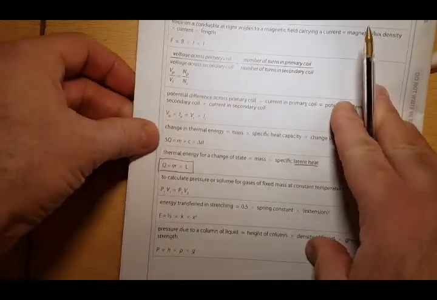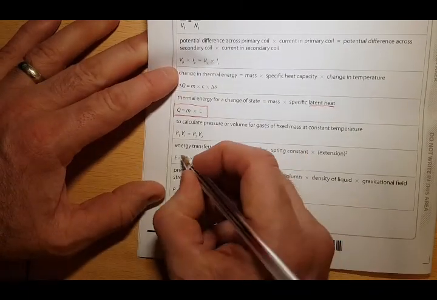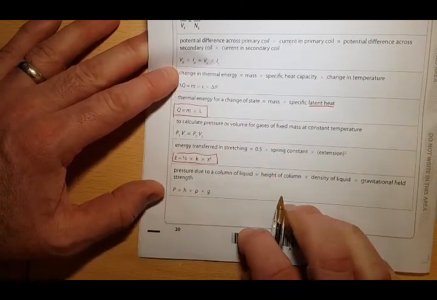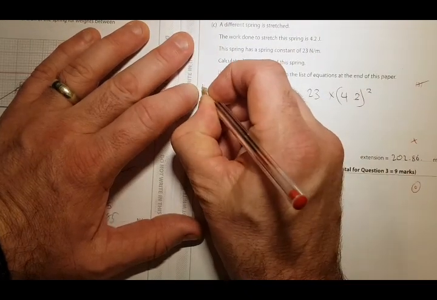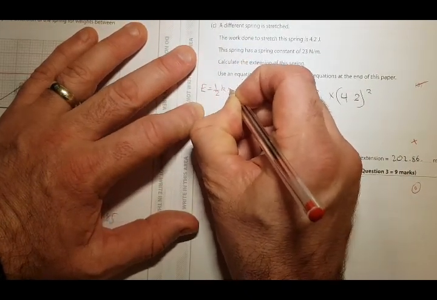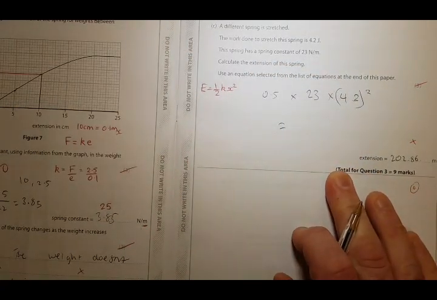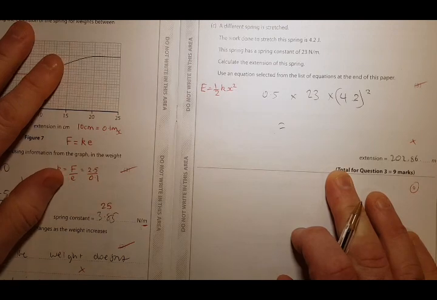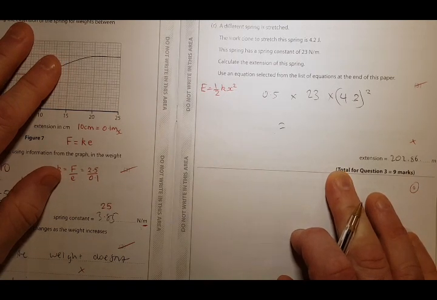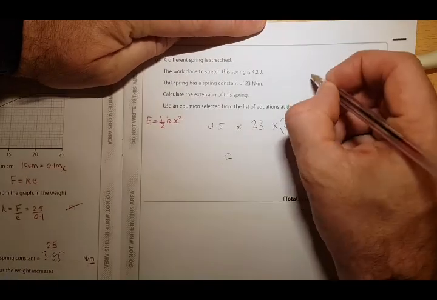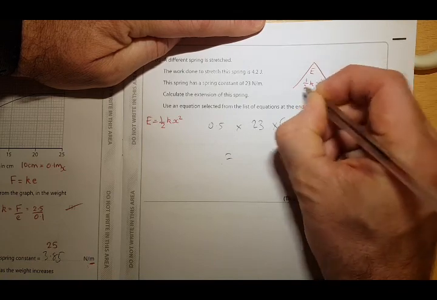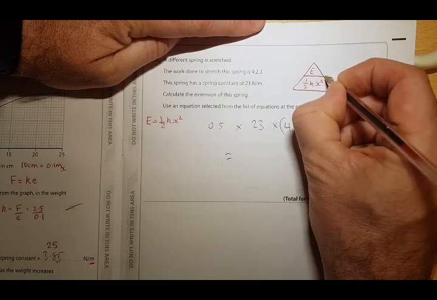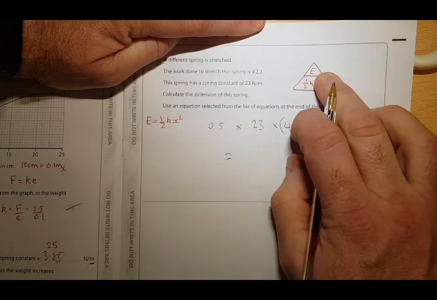So we're looking for spring constant, and we've got the equation here. It doesn't take very long to just write that formula in. The best thing to do: E equals half k x squared, where x is the extension. So let's calculate the extension of the spring. I've got to rearrange that formula, so I could put that under a triangle. E, half k x squared. I want x, so x squared is equal to E divided by half k.